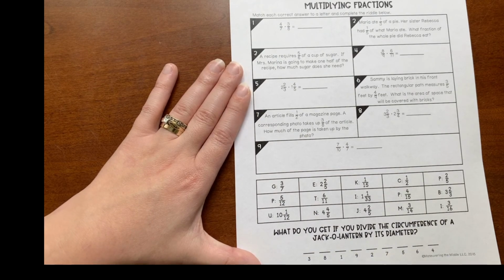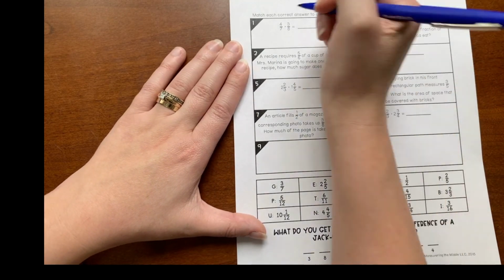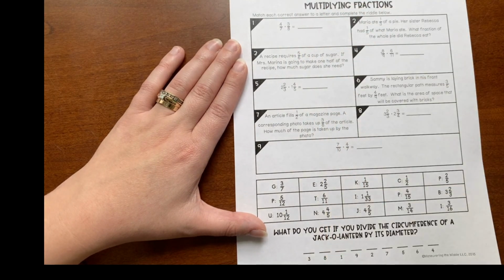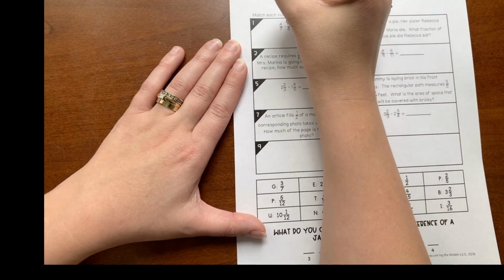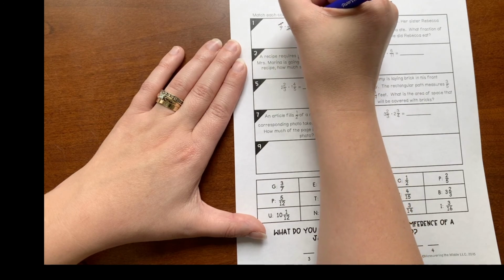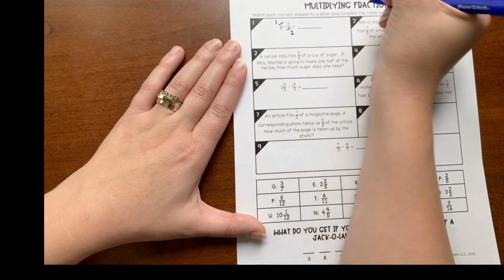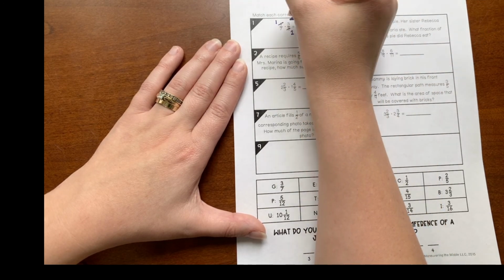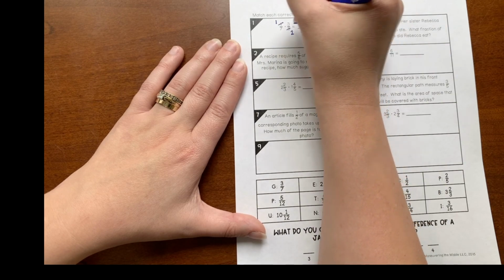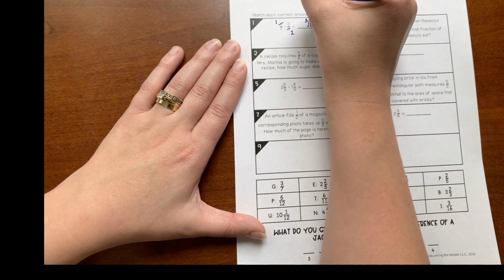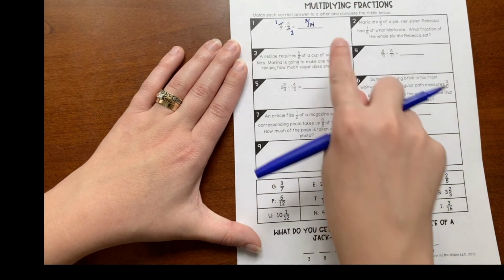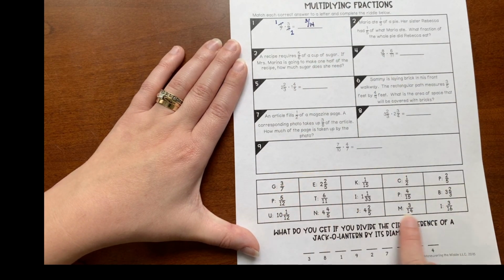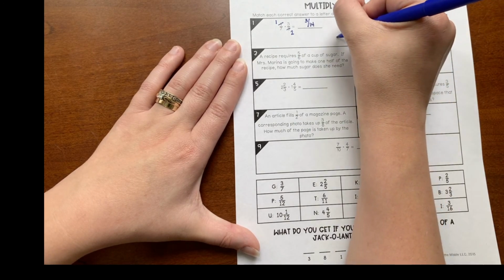So let me show you an example with number 1. Number 1 says 4/7 times 3/8. So I'm going to cross simplify before I multiply by dividing both by 4. When I multiply 1 times 3, I get 3. When I multiply 7 times 2, I get 14. After I get my answer, I'm going to look down here at the bottom, and I see that 3/14 is the letter M.